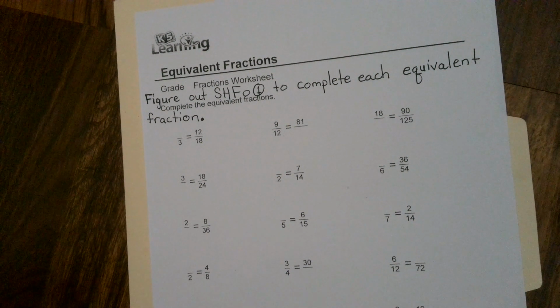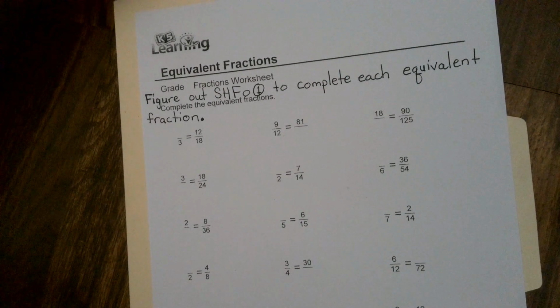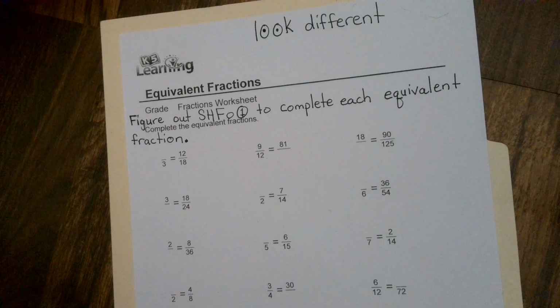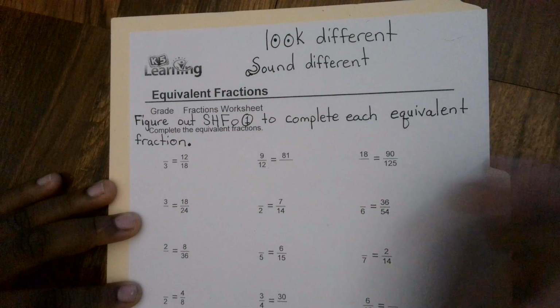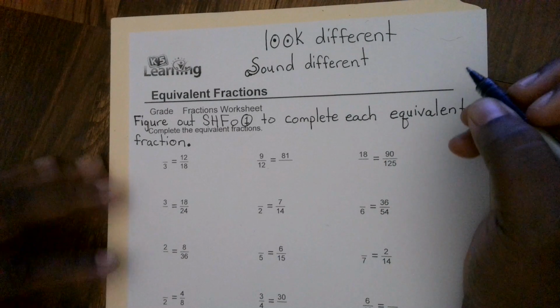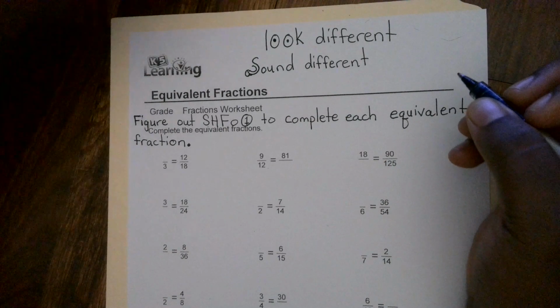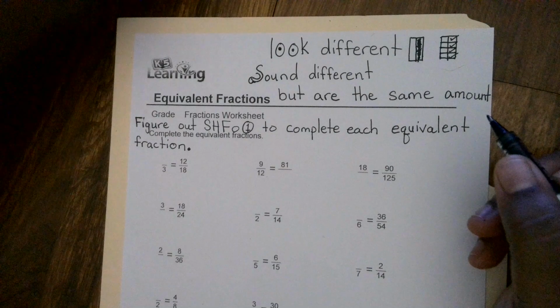And now we're going to be looking into equivalent fractions. Remember, equivalent fractions look different and they sound different. They'll look different and they'll sound different, but they really stand for the exact same number.